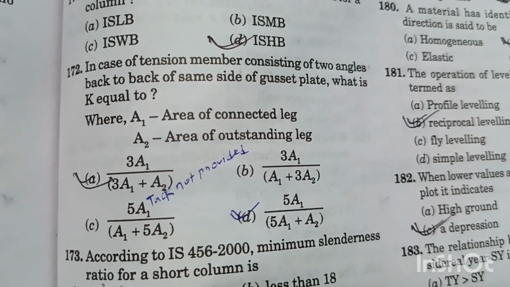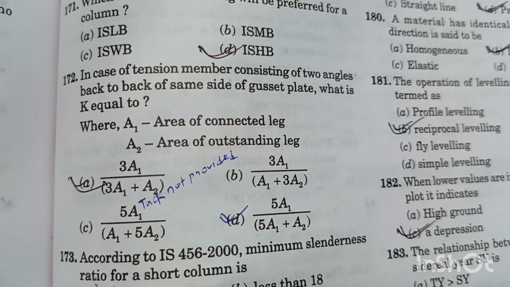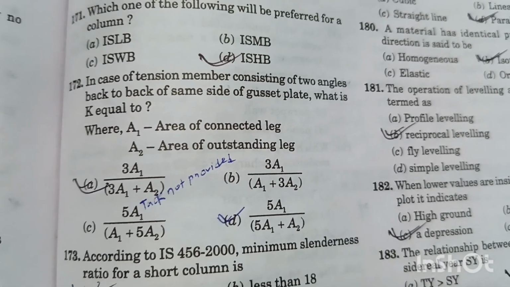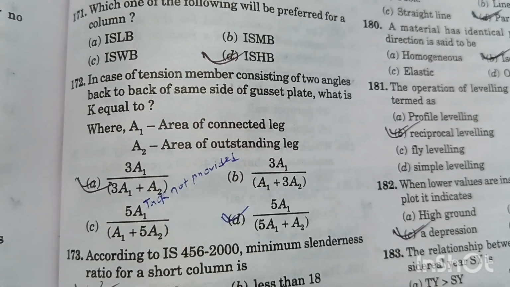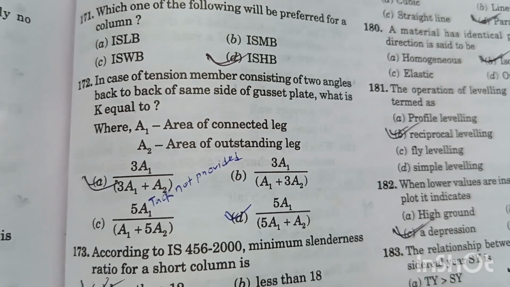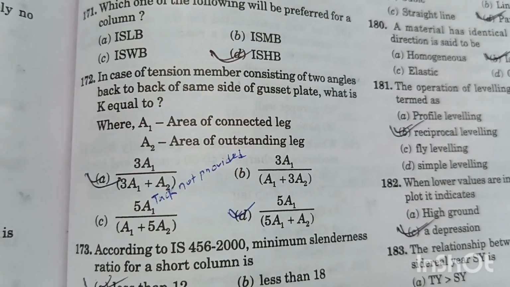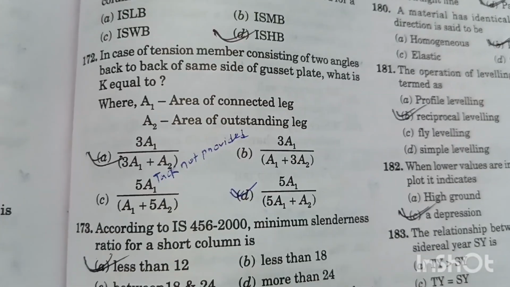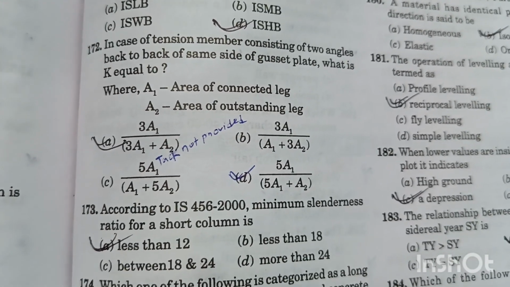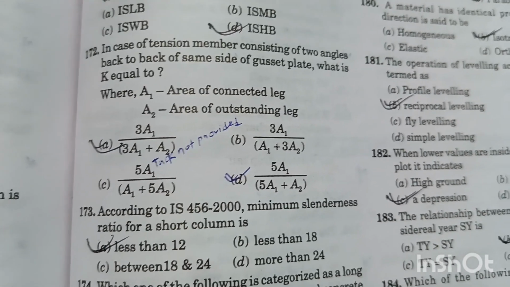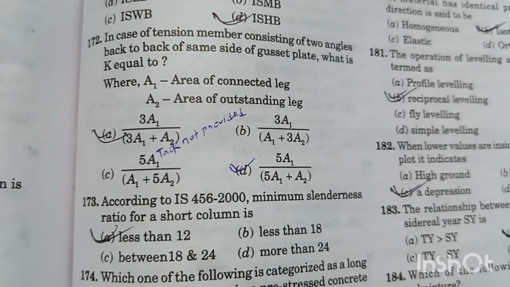Question number 172. In case of tension member consisting of two angles back to back of same side of gusset plate, what is K equal to? Where A1 is the area of connected leg and A2 is the area of outstanding leg. Option A is right answer. 3A1 divided by 3 within bracket 3A1 plus A2. Question number 173. According to IS 456-2000, the minimum slenderness ratio for a short column is less than 12. Option A is the right answer.